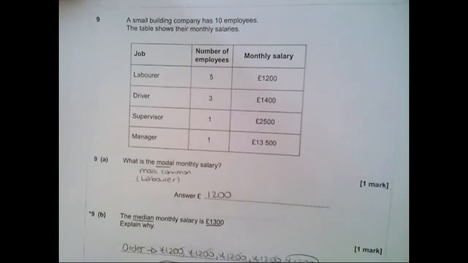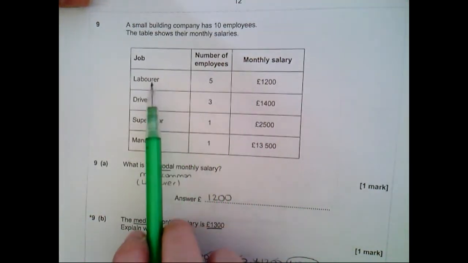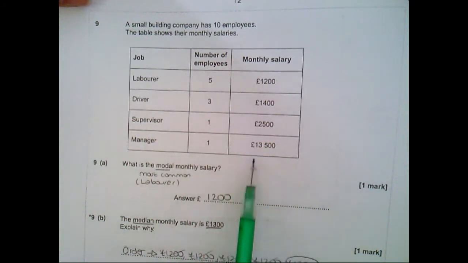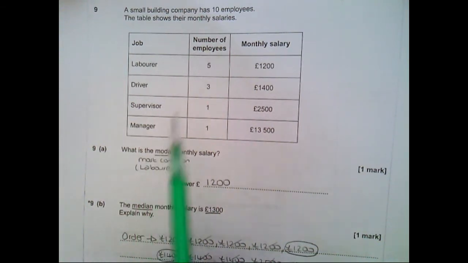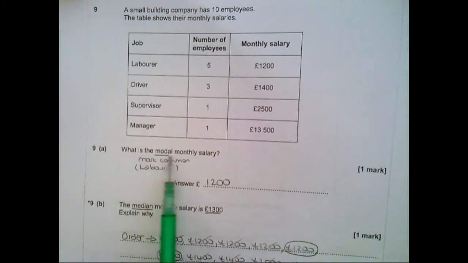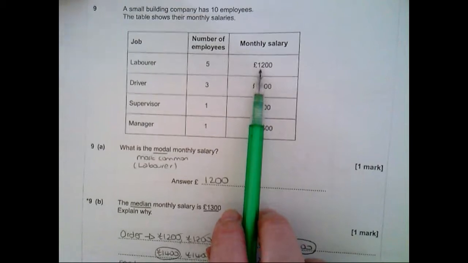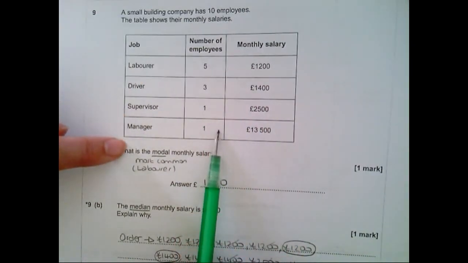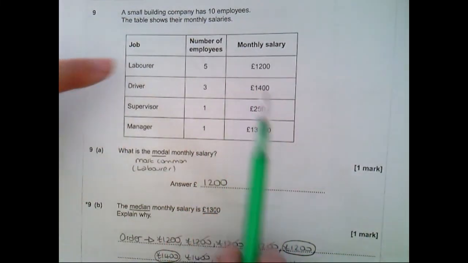Right, question 9. So a small building company has 10 employees and the table shows their monthly salaries. So they've got a few labourers, a few drivers, a few supervisors, well, 1 supervisor and 1 manager, and then that's what they get paid. What is the modal monthly salary? So the modal means the most common. So if you look here, the modal monthly salary would be for the labourers, because there are more labourers than any of the other ones. So because there's more labourers, their pay is the most popular pay. So just 1 mark for that.